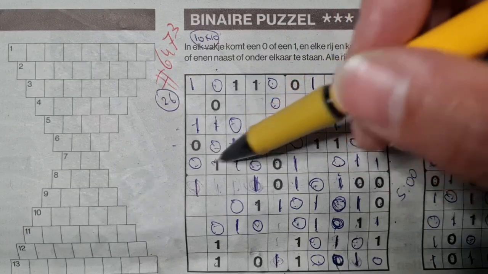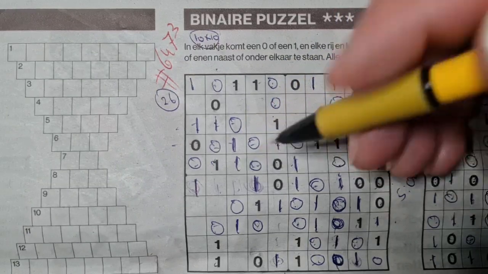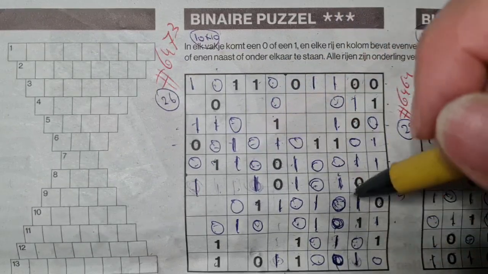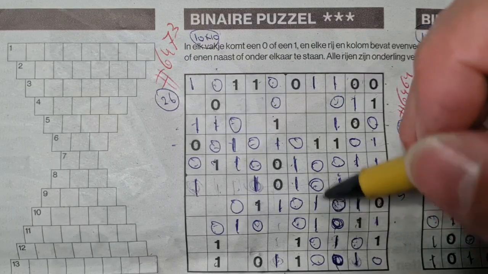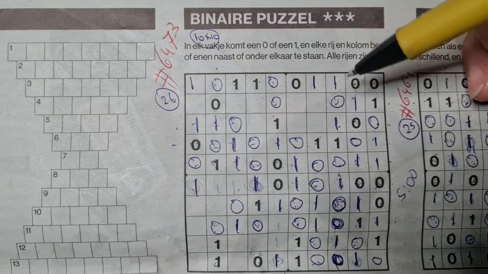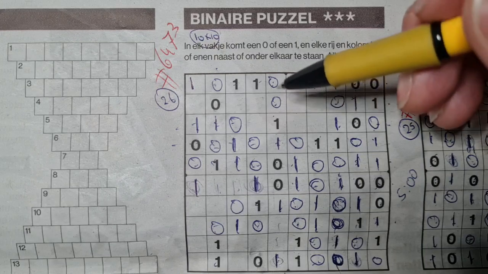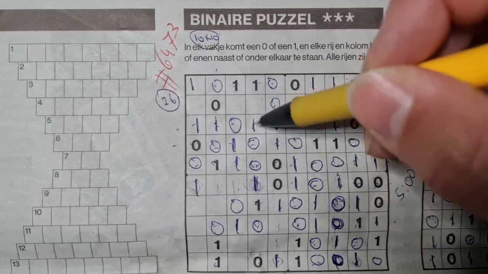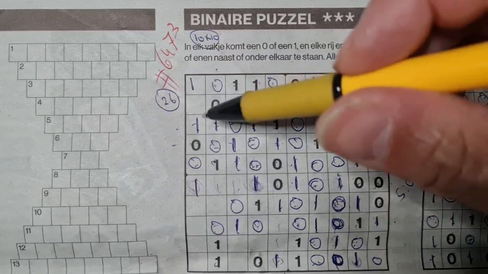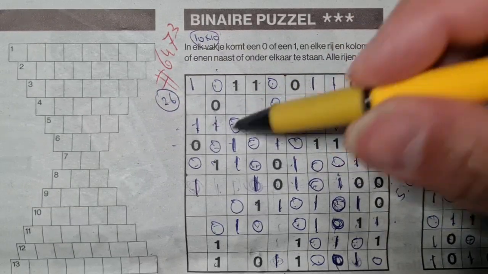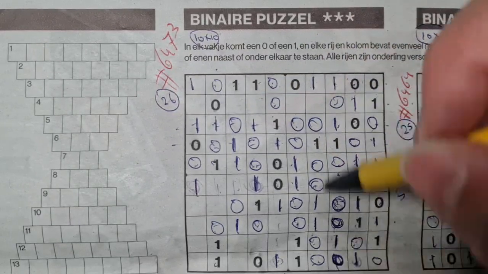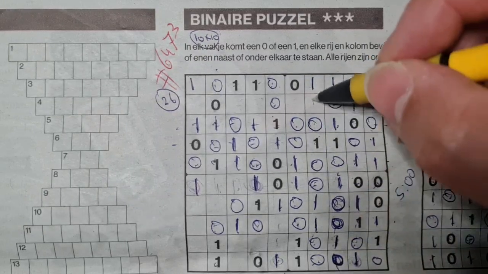Here we have 1, 2, 3, 4, 5, 1. So the rest are O's. I'm thinking. Double O, here one, there one. Double one, here no, there no. 1, 2, 3, 4, 5, 1. So the rest are O's. 1, 2, 3, 4, 5 O's. So the rest are ones.